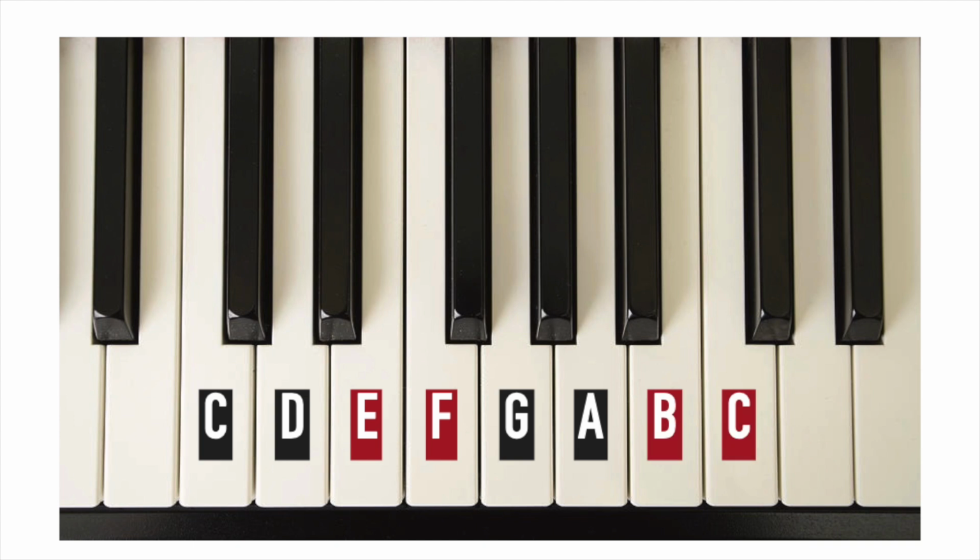So the distance between any 2 notes on a piano is called either a half step or a semitone. On a guitar, that equals 1 fret. But let's look at the piano. So if we start with C, you'll see there's a black note between C and D, between D and E, and then E and F, no black note. And then F to G, G to A, and A to B have black notes, and then B to C, no black note. So that's where the terminology comes from.